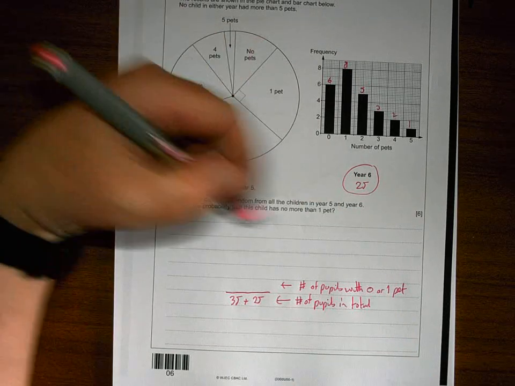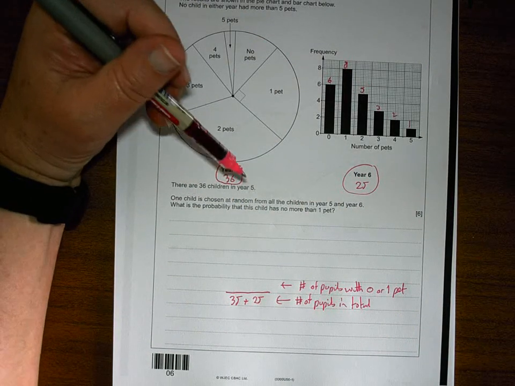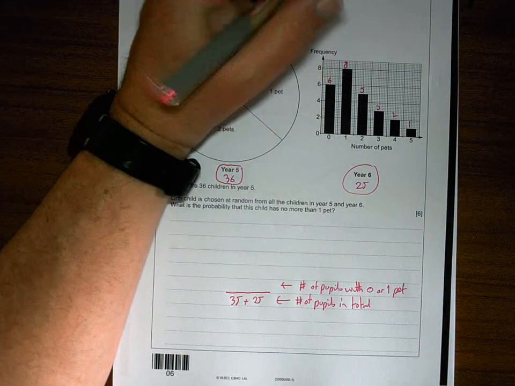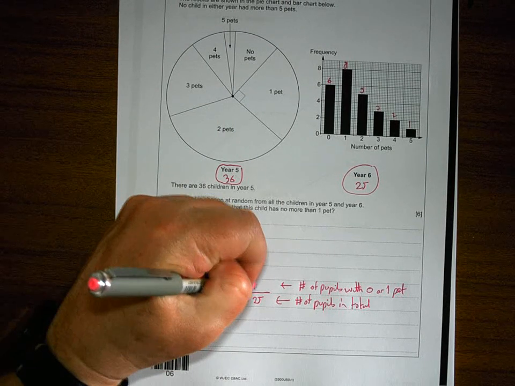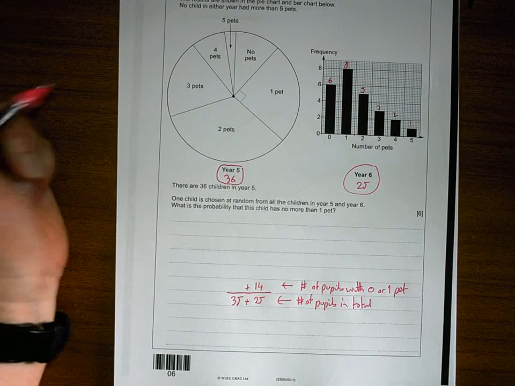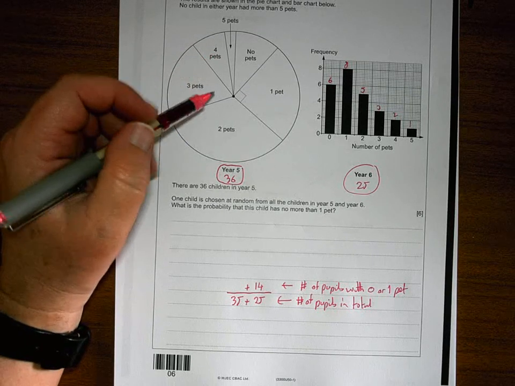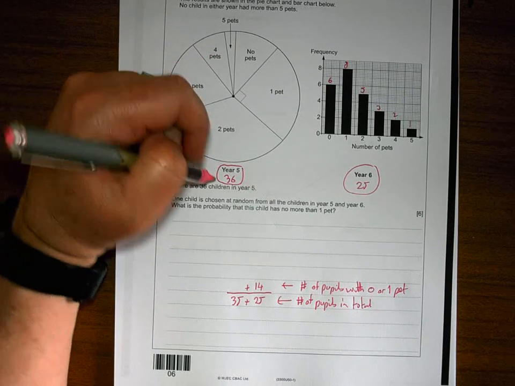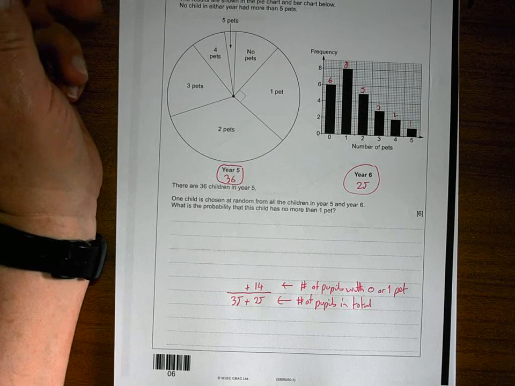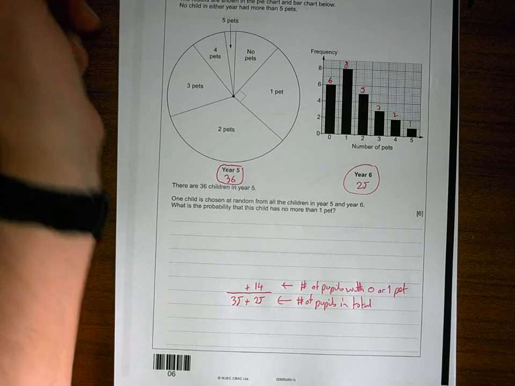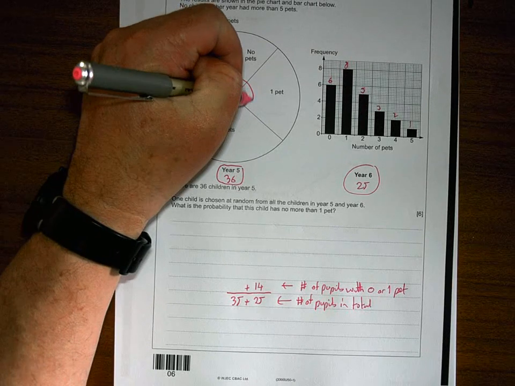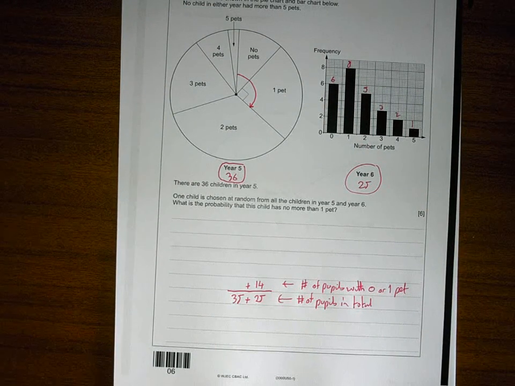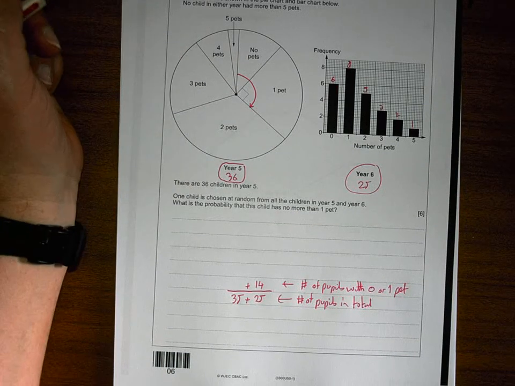Now on the top, no more than 1 pet. So I can do that easily for year 6. It's 6 and 8, which is 14. So I've now just got to get this bit of information from the pie chart. Now, for the pie chart, I know that the pie represents 36 people, and I know that that angle represents the number of kids with no pets or 1 pet.